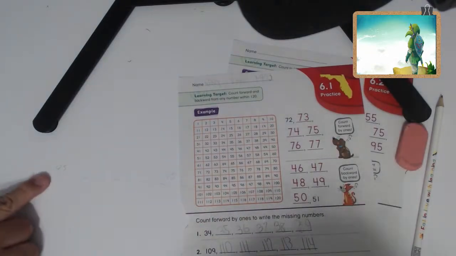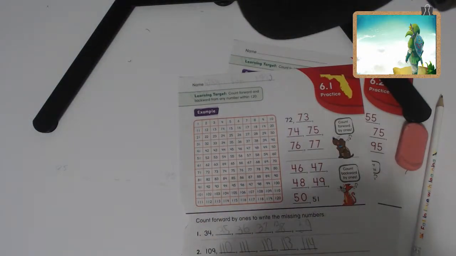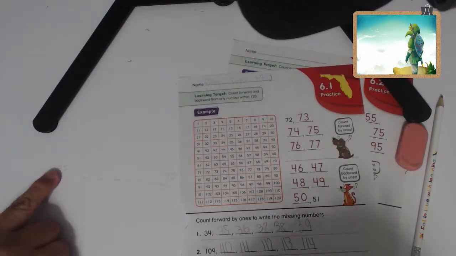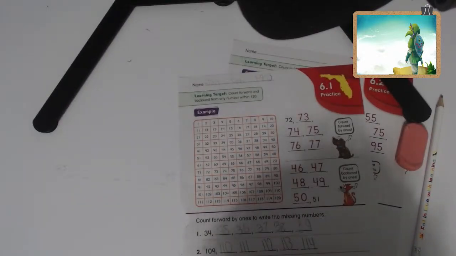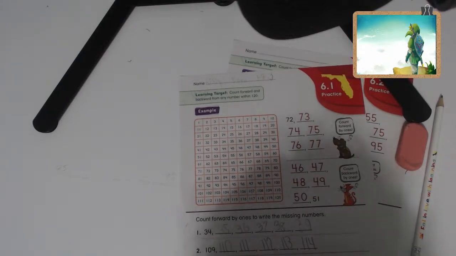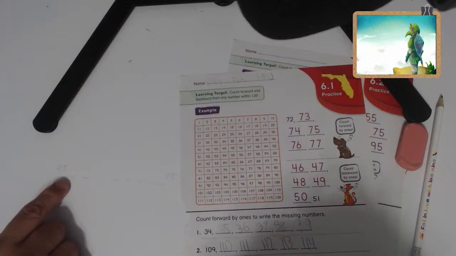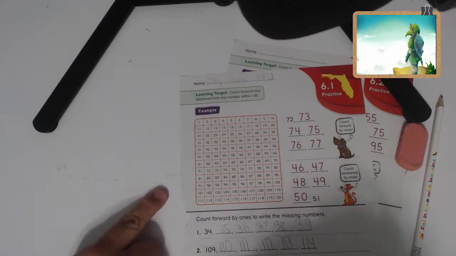So what numbers are between 85 and 95? That one there, that one you're gonna count. What numbers are between 85 and 95? Let's try again. What comes after 85? 86. Okay. Is 86 between 85 and 95?